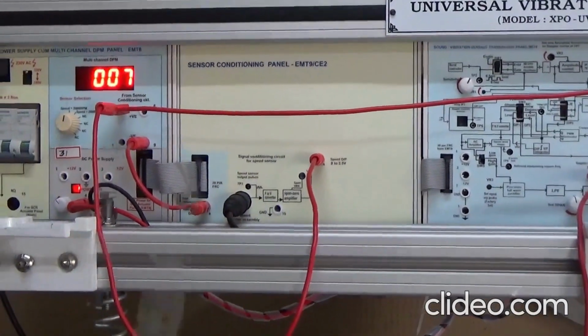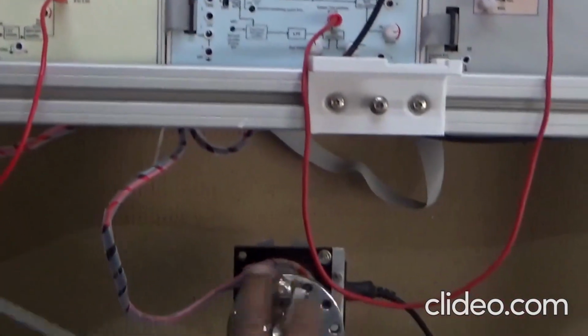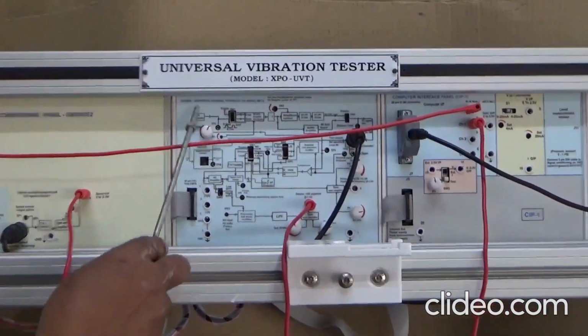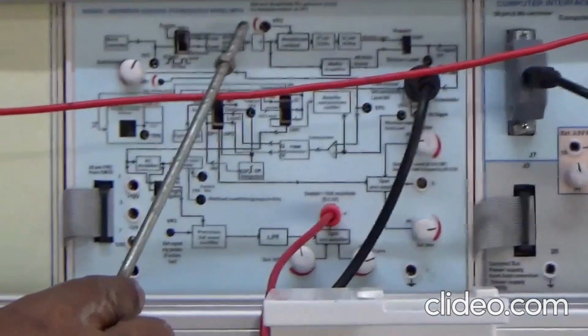To understand the speed of the motor, we have given a 12 volt DC motor here. To measure the speed of the motor, we have used a sensor conditioning panel. It is a calibrated one. The third one is a vibration sensing transducer panel, MIT4.